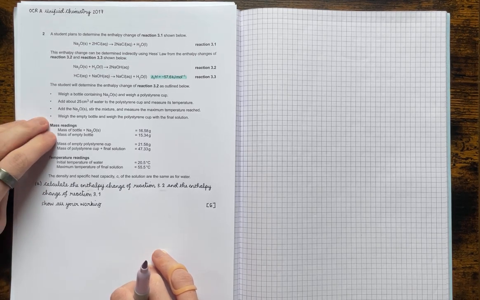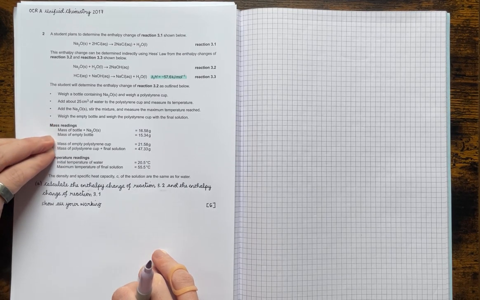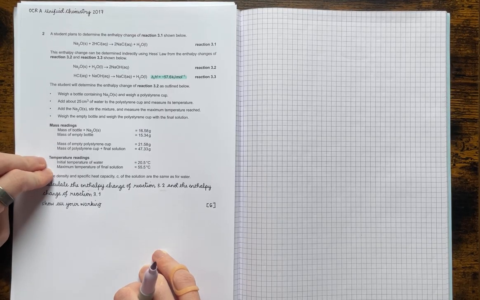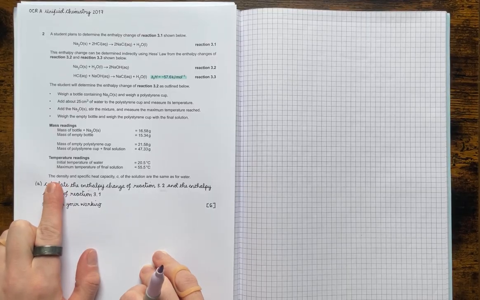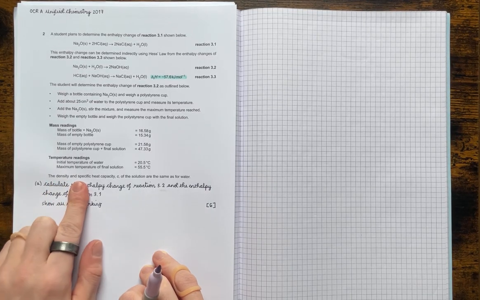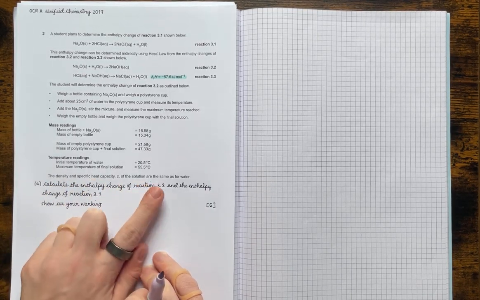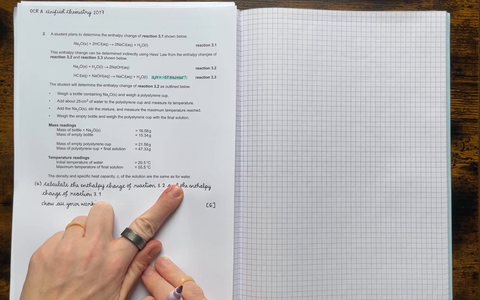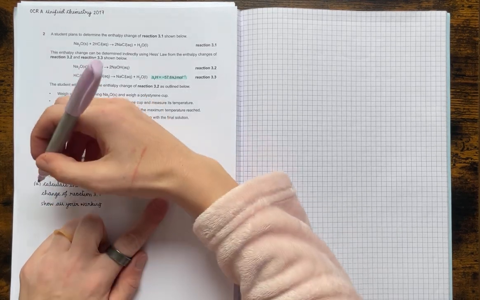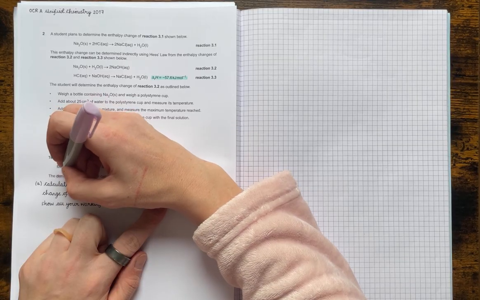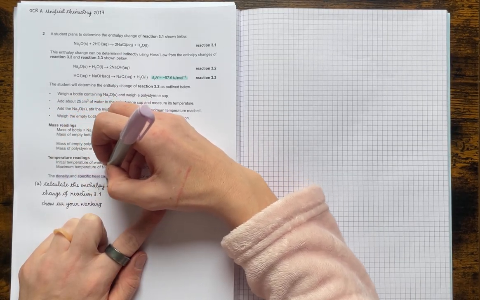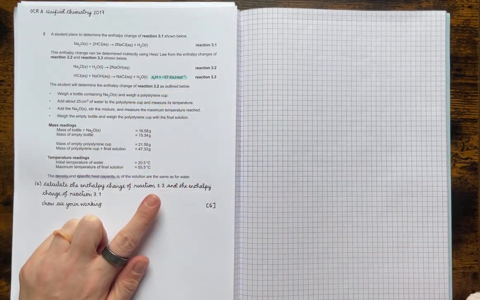So we've got the mass readings relating to the bottle and the solid, the mass readings relating to the polystyrene cup and the final solution, and then we've got the temperature readings of the water start and end. And then helpfully it says here the density and specific heat capacity of the solution are the same as for water. Now, for those of you studying OCR, you have your specific heat capacity given to you in your data booklet.